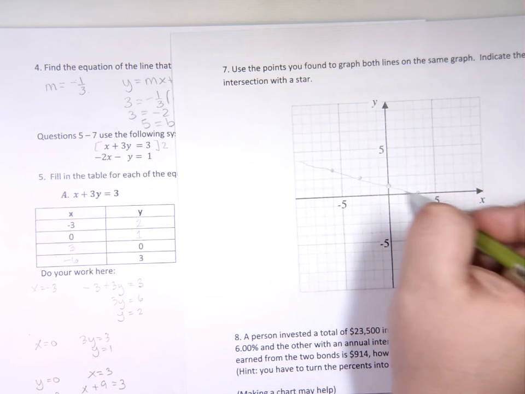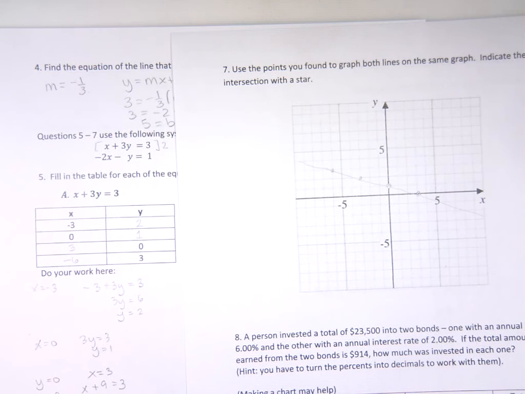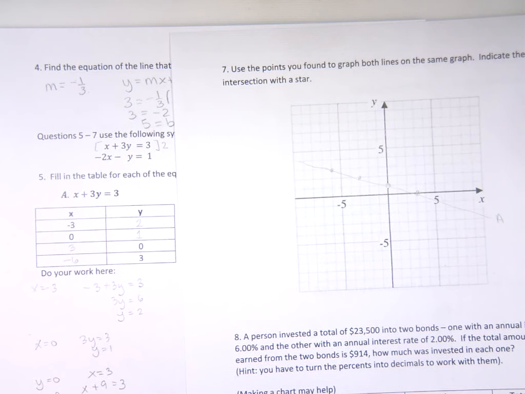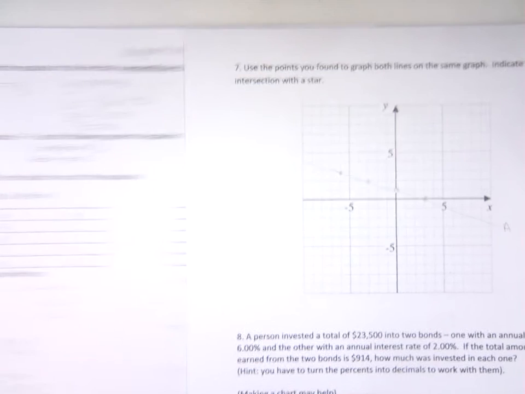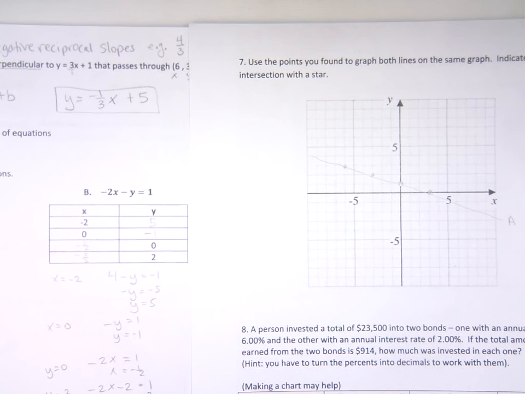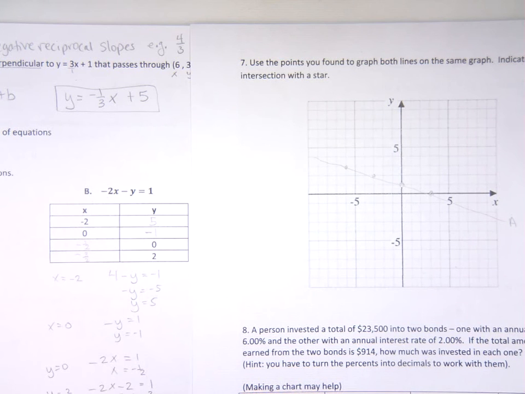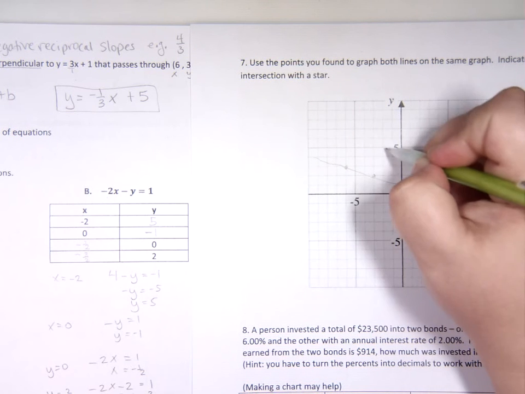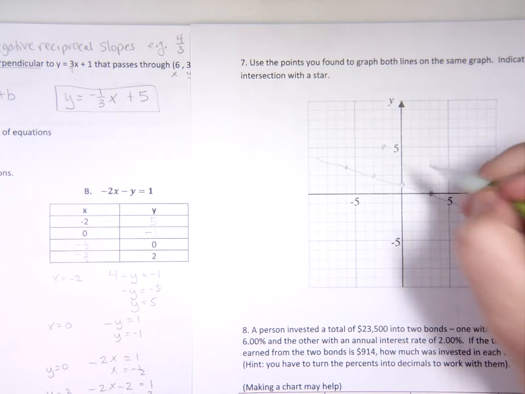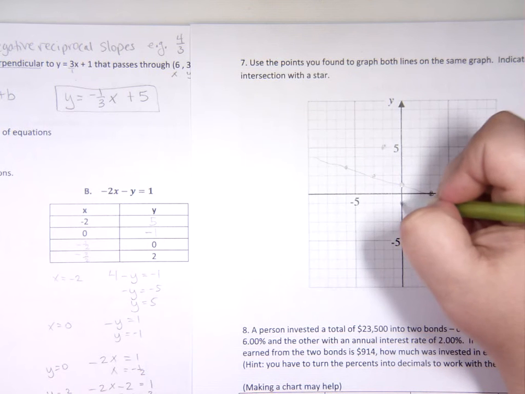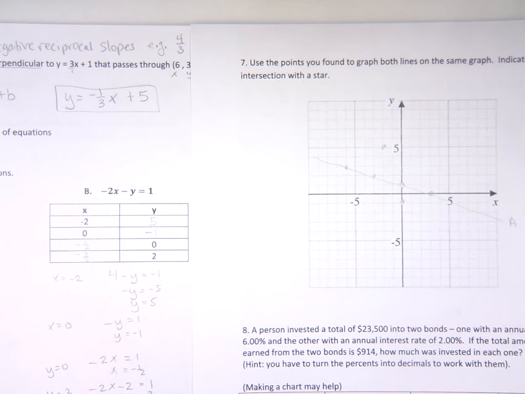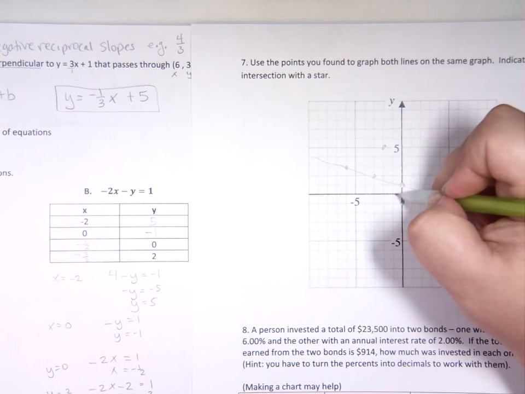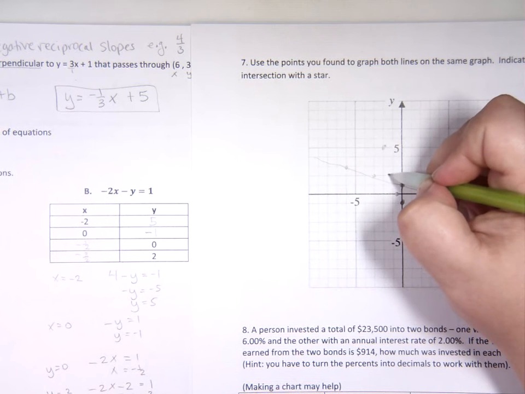All right, there's our first line. So this is line A. Next, line B. We've got negative 2, 5, 0, negative 1, negative 1/2, 0, and negative 3/2, 2.